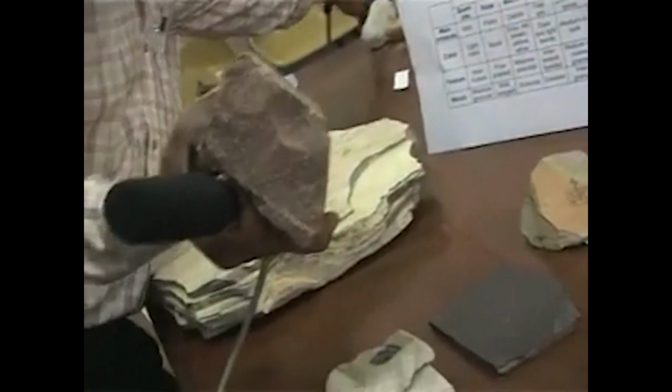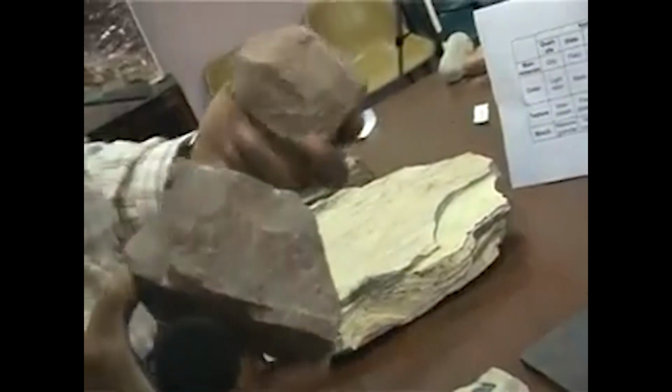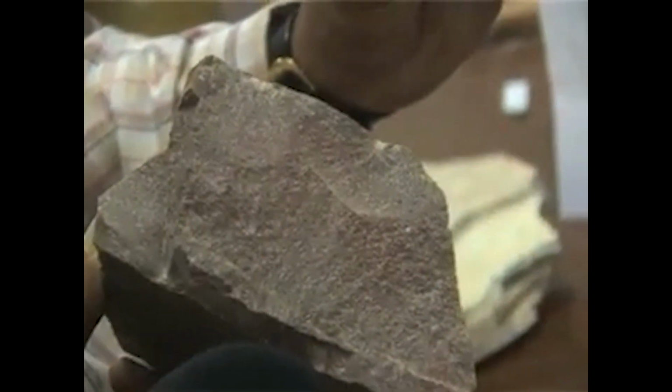So what you have here, this was a piece of sandstone, pink sandstone, that we looked at earlier. So this was the starting point, and this is the end product of the process of metamorphism.